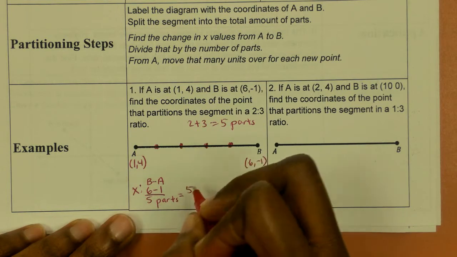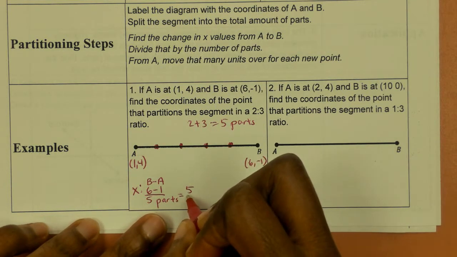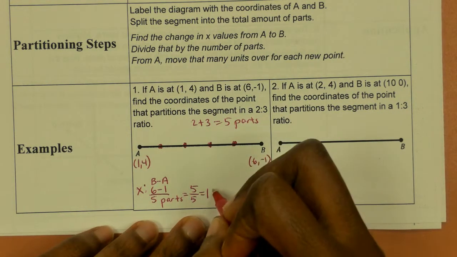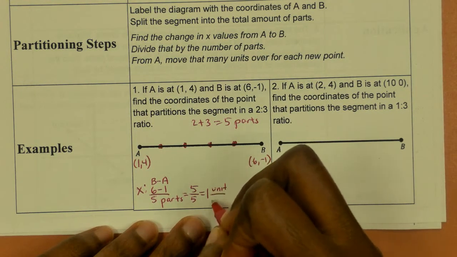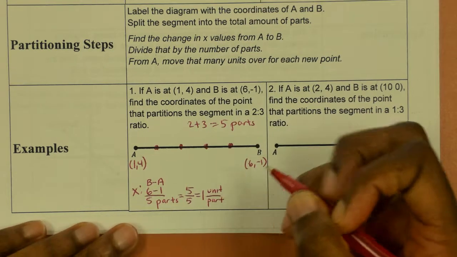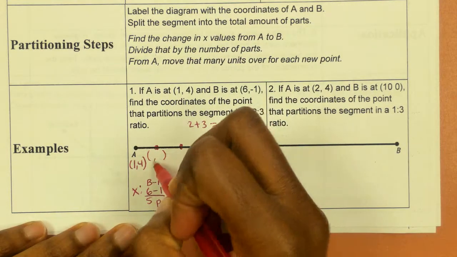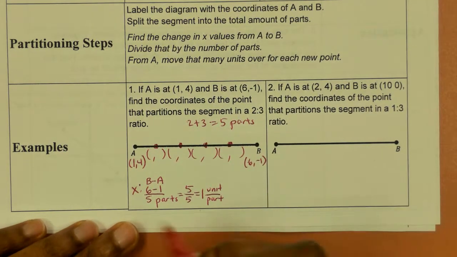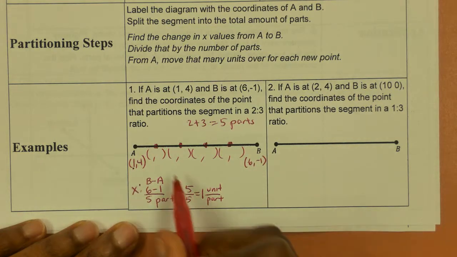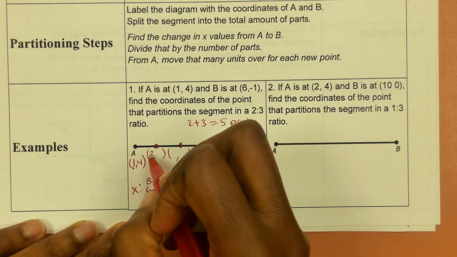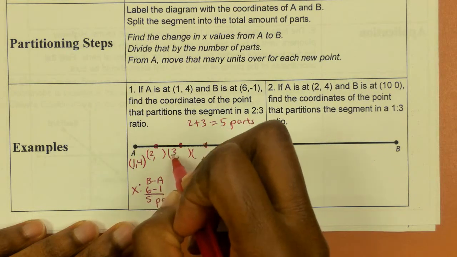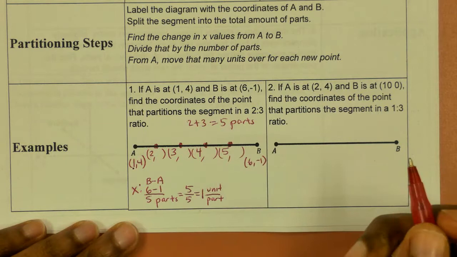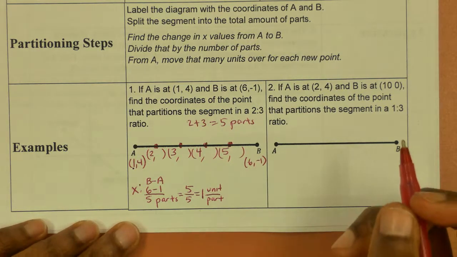So that means that there's going to be 5 units that we're traveling for the 5 parts. So that means we need to travel 1 unit for every new point or every part. Okay. So for the x, we're going to be traveling 1 unit every time. So I'm going to draw my brackets here. If I start at 1 and I increase 1 unit every time, I'm going to land at 2, increase 1 unit, 3, increase 1 unit, increase 1 unit, and increase 1 unit. So I land at 6.